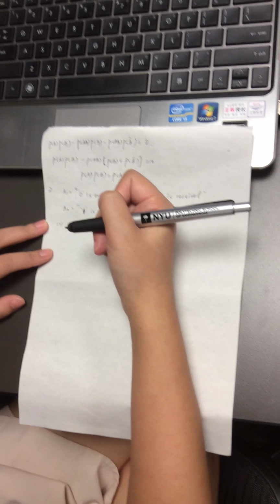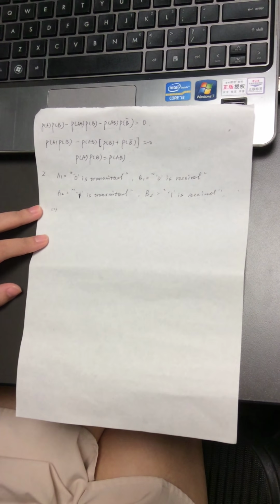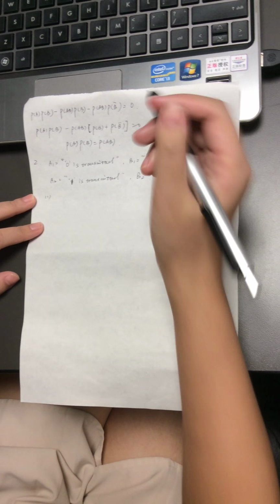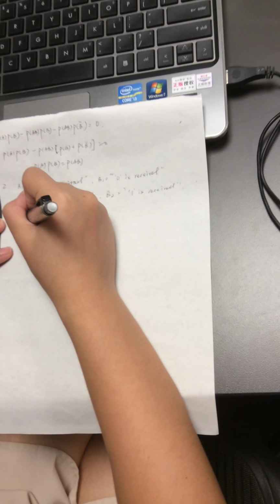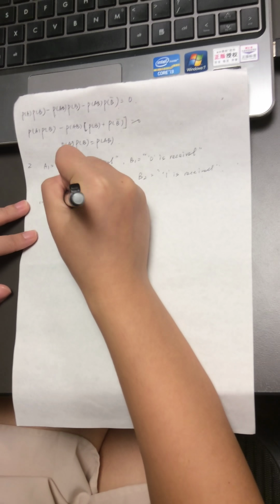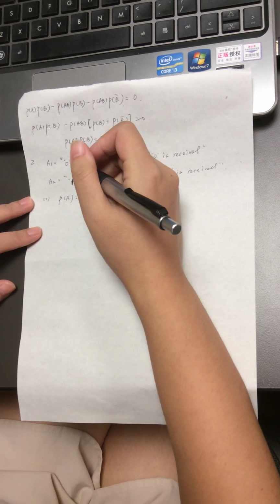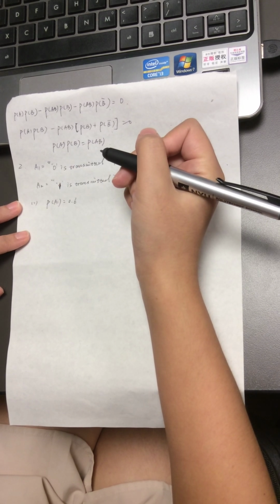Before we start to solve this question, let's look at what information the question has told us. First, it tells us probability of A1 equals 0.6.